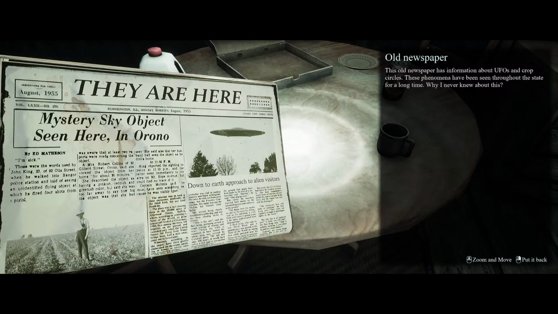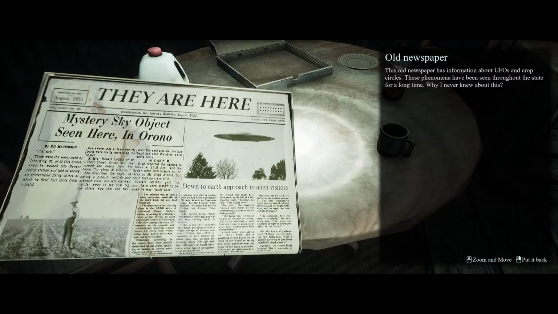She described the object as having a pinkish, reddish, and greenish color, but said she was too far away to say how big it was. She also said that her husband had seen the object as he drove home. At 11:35 p.m., King reported the sighting to the police and later went immediately to the area on Mount Hope Avenue, but could find no trace of it.